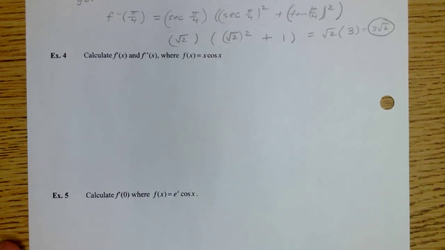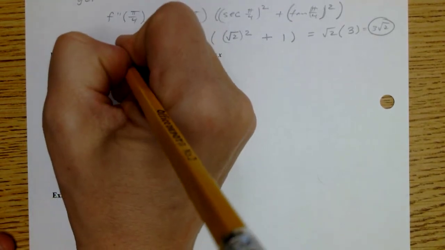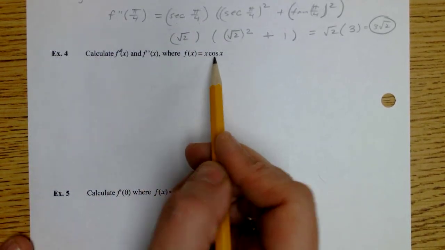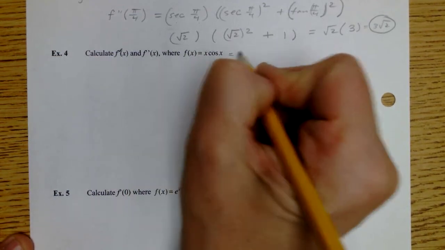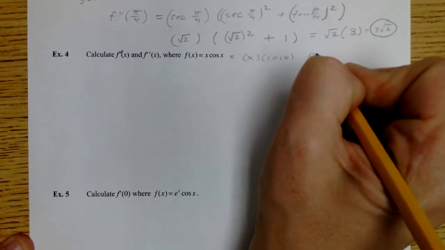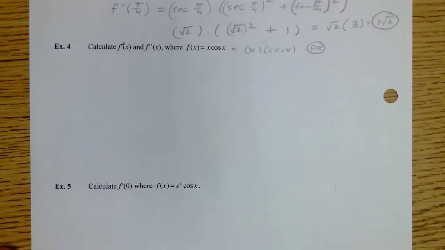All right, so for example 4, calculate f of x, f prime. There should be a prime right here, by the way. It's typed there, but you can barely see it. F prime of x and f double prime when your original function is a product. All right, so this is the same thing as x times cosine x, which means I'm going to need the product rule if I'm going to find its derivative.